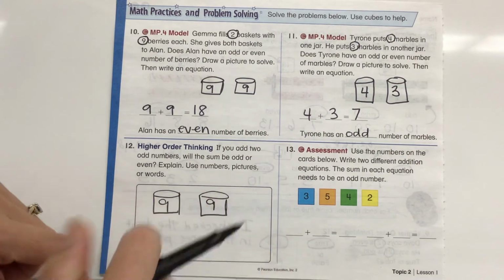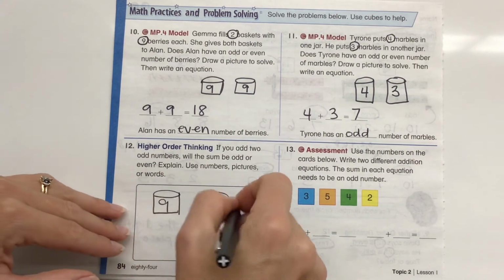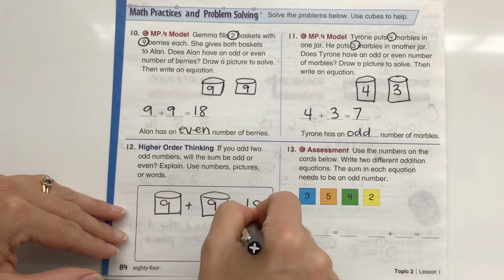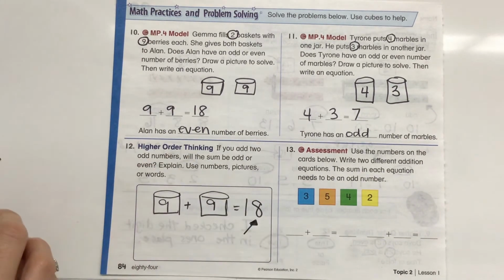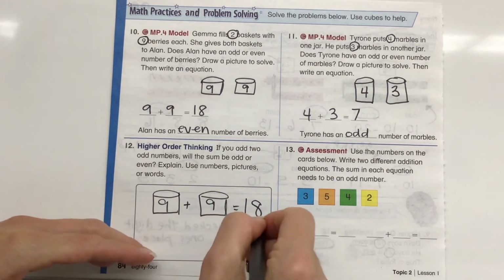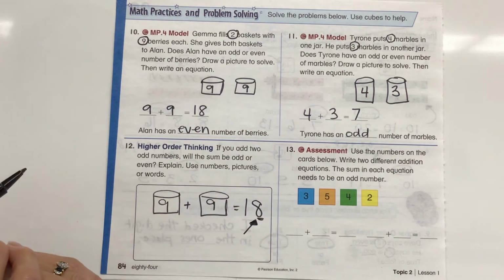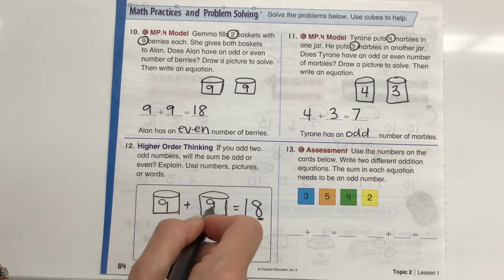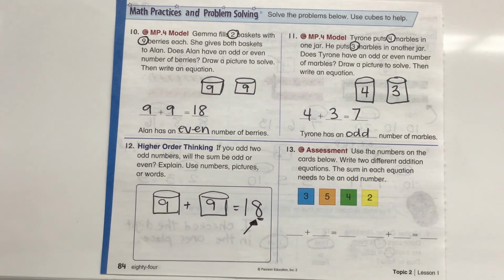They're each odd. But when you add 2 odd numbers together, we get an even number, okay? Because 18 is an even number. Remember, 0, 2, 4, 6, 8. Okay? So it's kind of interesting that if we have 2 odd numbers, the sum will be even.